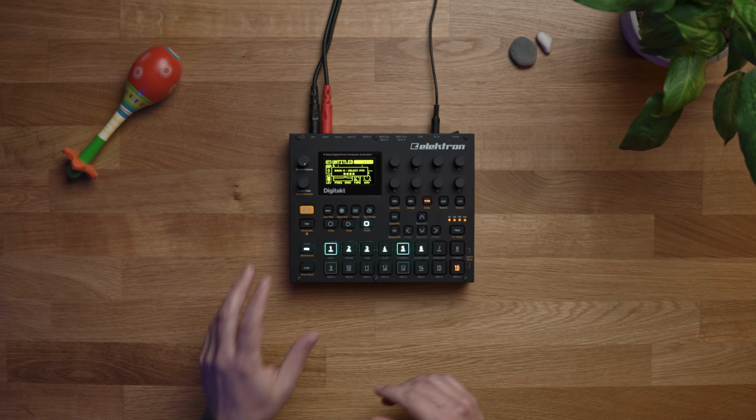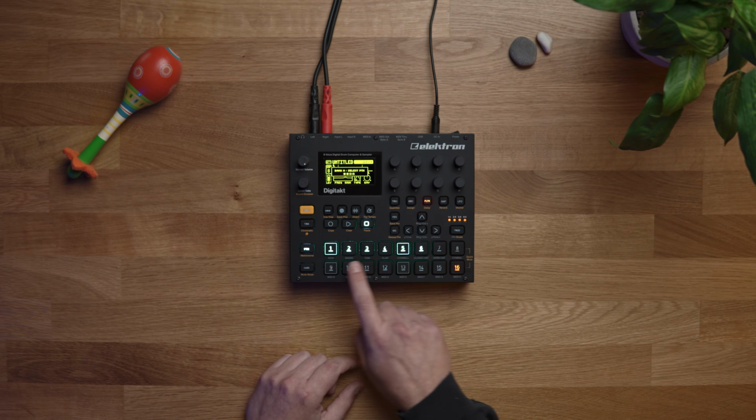So the second step is to think about your track structure and what kind of arrangement you are planning to make, and then map it into the patterns here on the Digitakt. For example, for a techno track, it can be fairly easy. You need an intro, then a build-up, then the breakdown, then the drop, and the outro. And then if you map it to the patterns, I mapped it already.